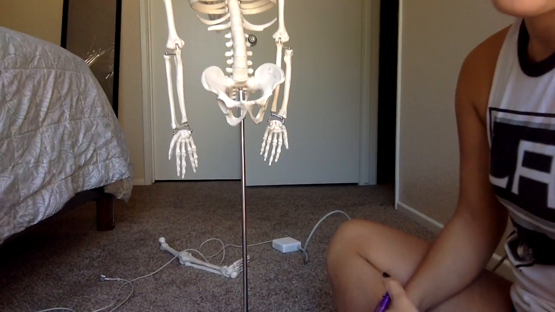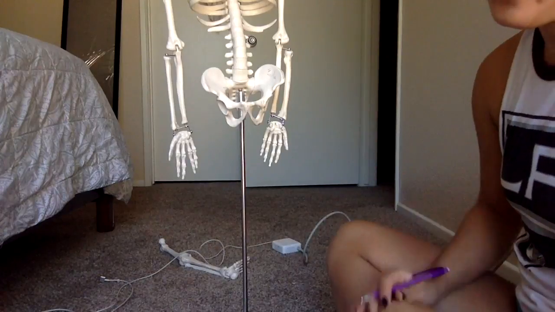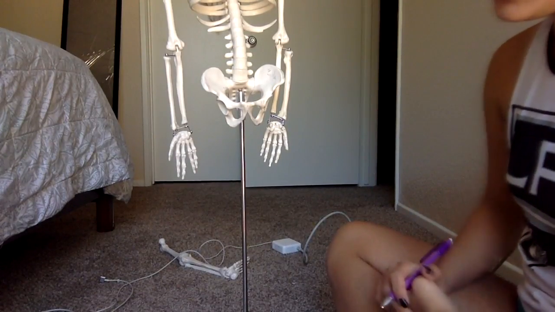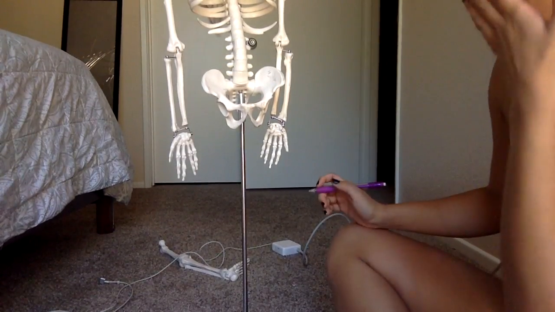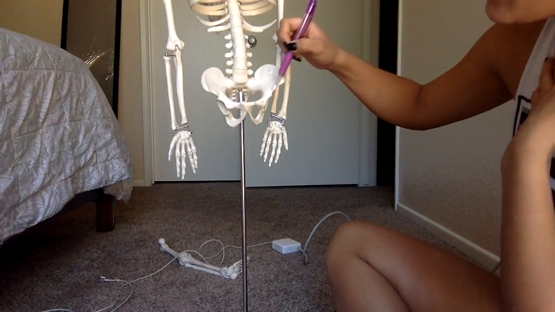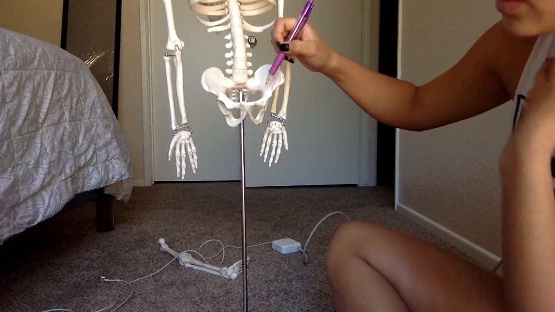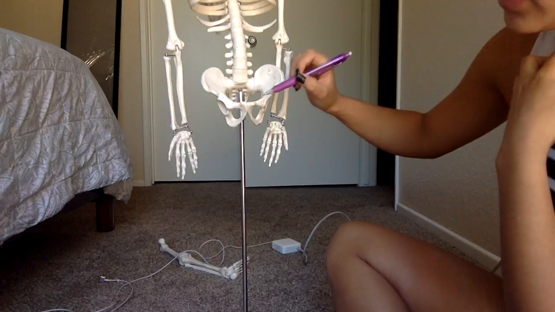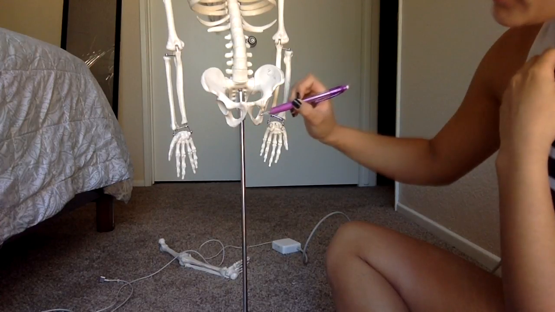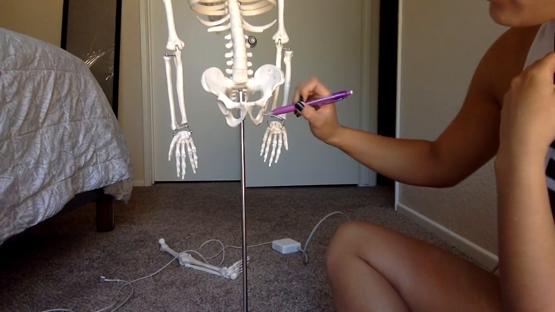Moving on to the pelvic girdle, we have our coxal bone. The three bones that fuse during development of the skeleton to form the coxal bone are our ilium here, our pubic bone here, and our ischium here.